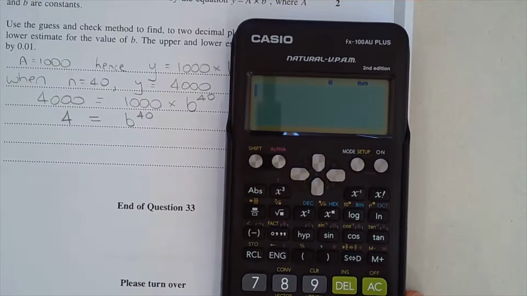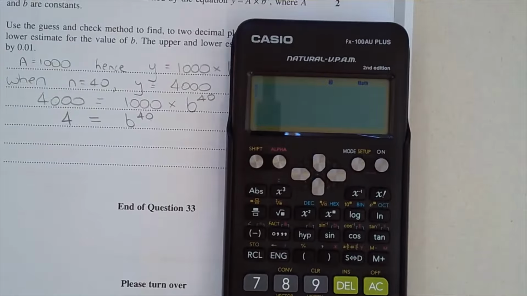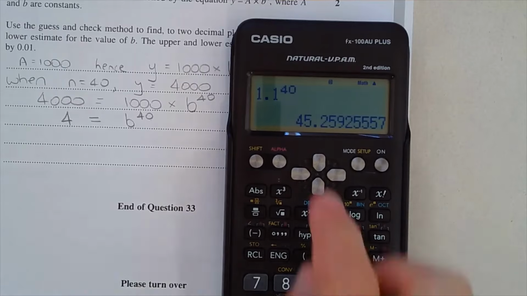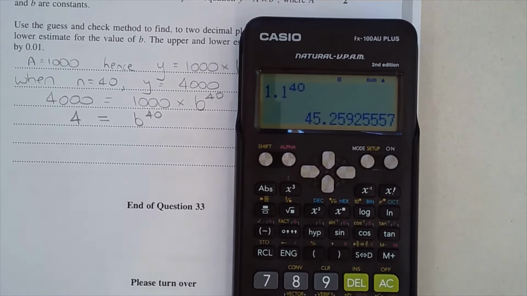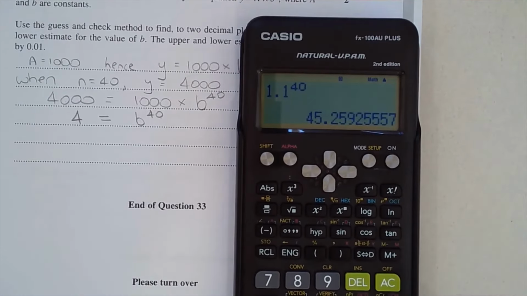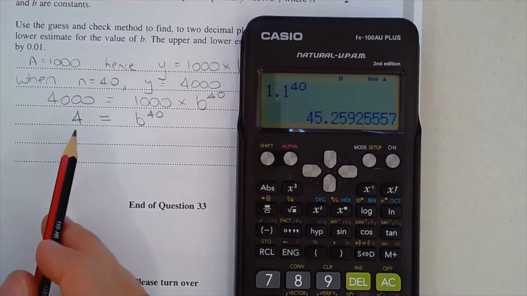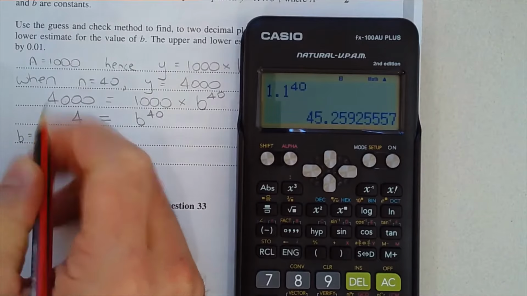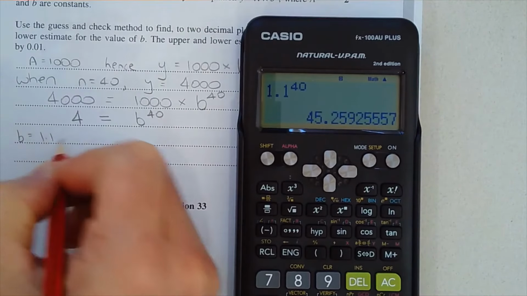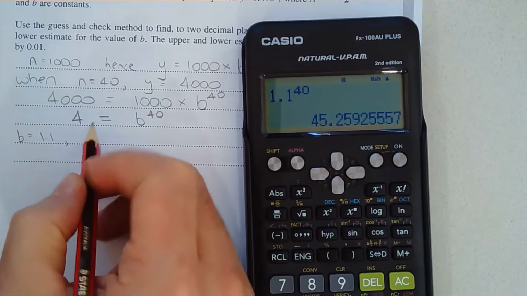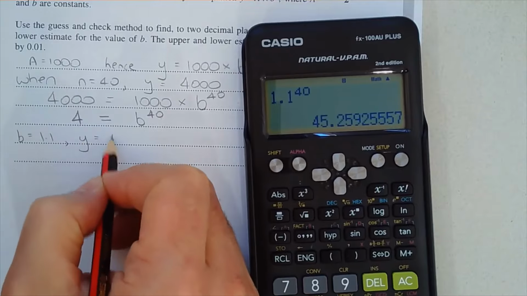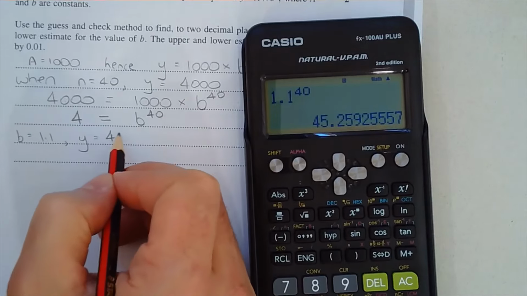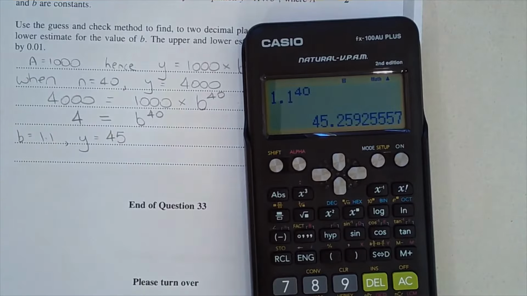This is where you need to spend a minute. Just try a few values on your calculator. It has to be greater than 1, so I could try 1.1 to the power of 40, and we get 45, so it's clearly way too big. We need it to equal 4. So when b equals 1.1, y is equal to 45.